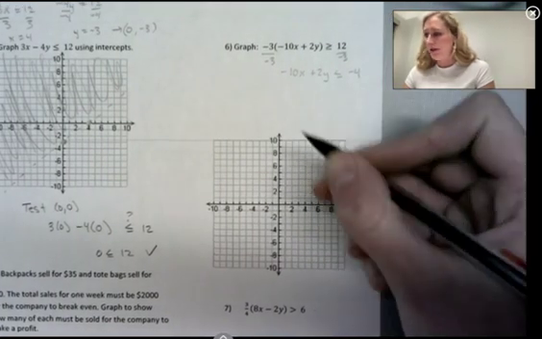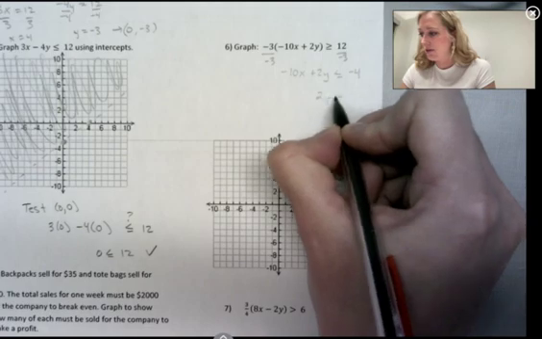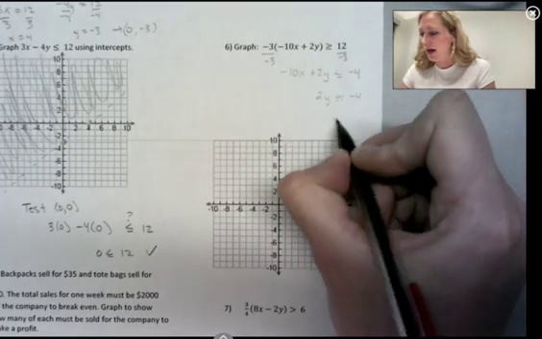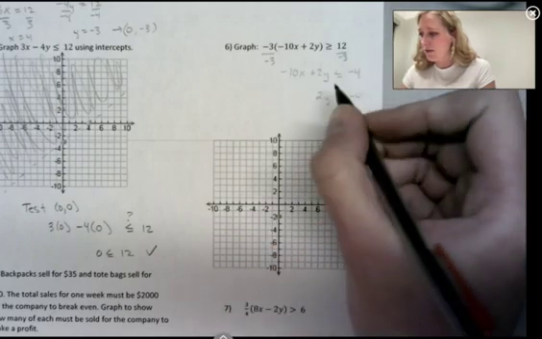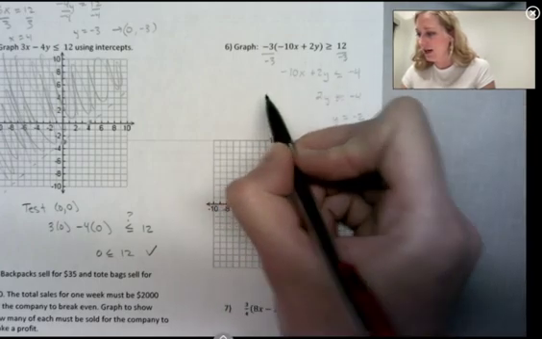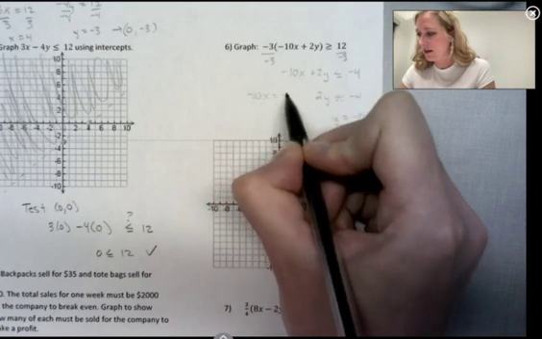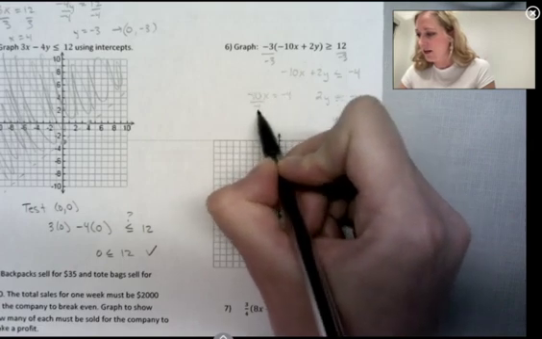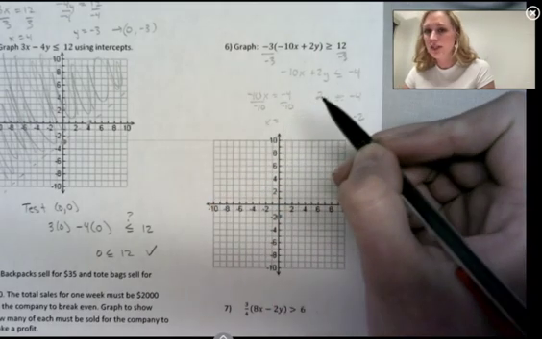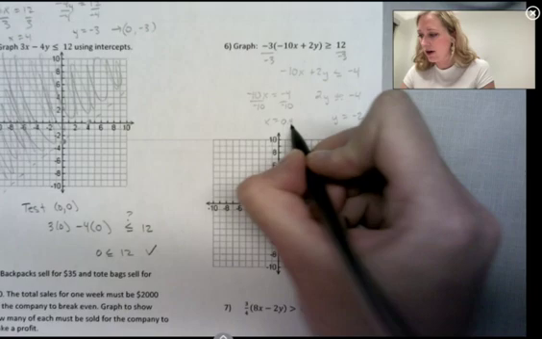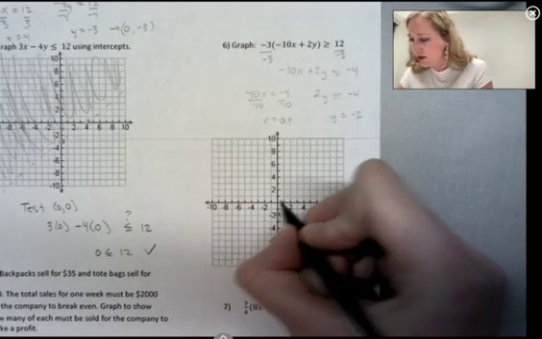I'm going to plug in zeros, so 0 for x, that goes away. Sorry, I'm just going to do equals here. So y is -2, so the y-intercept is at -2. Plug in 0 for y, we already did x, so I get -10x equals -4, divide by -10, so x is equal to 2/5 or 0.4. Okay, so this one is in here.